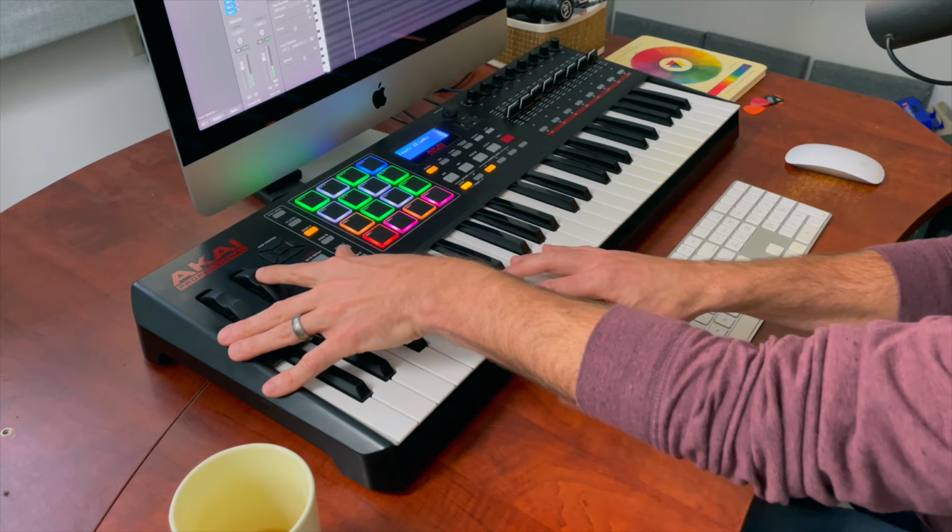Next sound is a sub, and this is one I designed in Alchemy. Alchemy's great, it does a lot, but I also created the same patch for Vital, so you can use that if you're not a Logic person. And let's go down here.